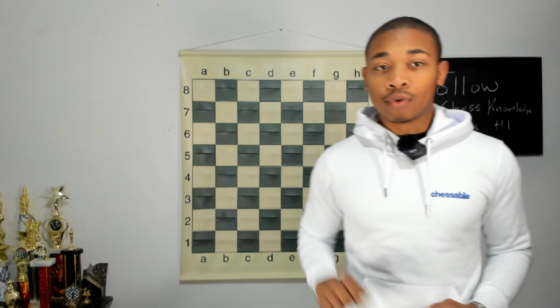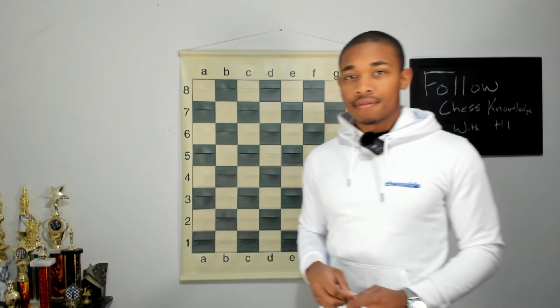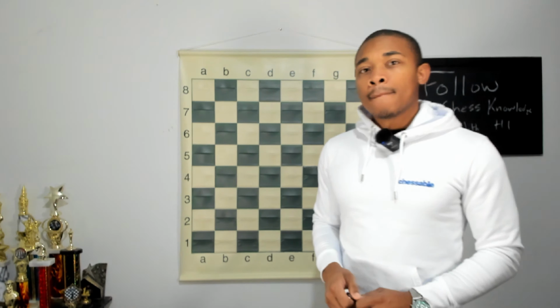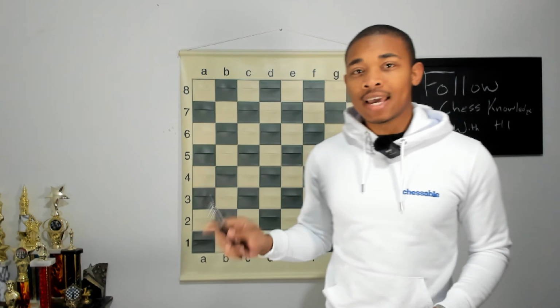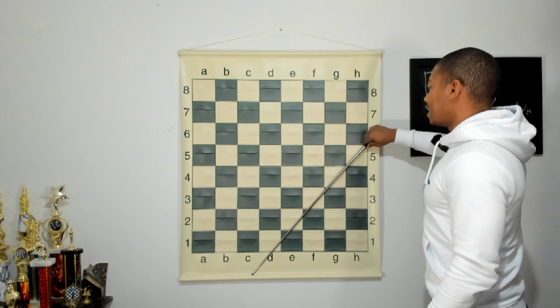After bishop to H5, we have a clear tactic. Do you know what the best move is after bishop to H5 for the white pieces? Knight takes on E5. Bishop takes on D1, because once the knight moved from F3 to E5, the bishop can take our queen since the pin was still along this diagonal.